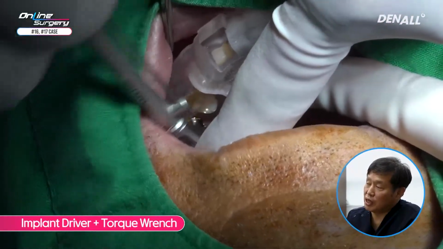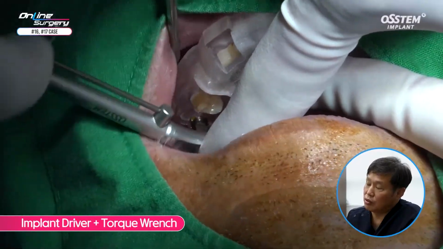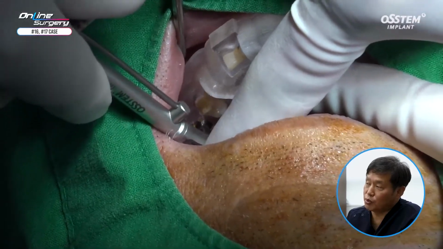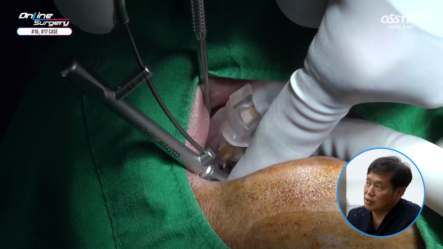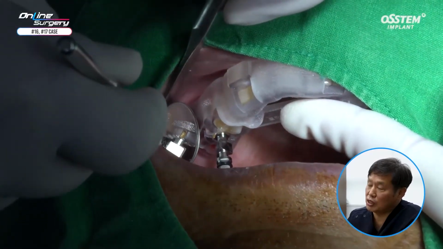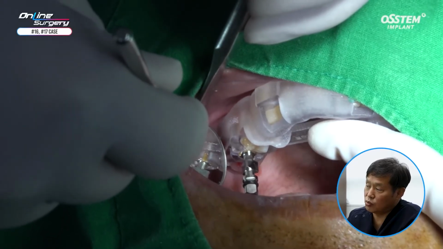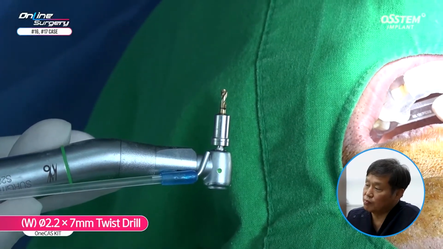Implant driver and hand wrench were used to get the final implant position. The bone was harder than expected due to prolonged inflammation. You can see that there's sufficient primary stability. Yellow marking is utilized to check the final position.